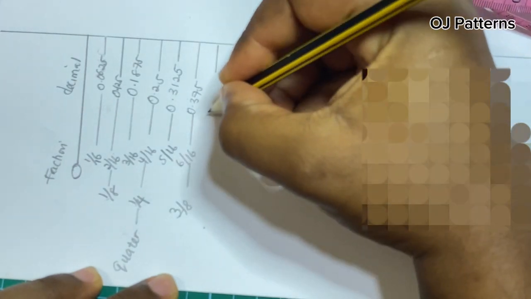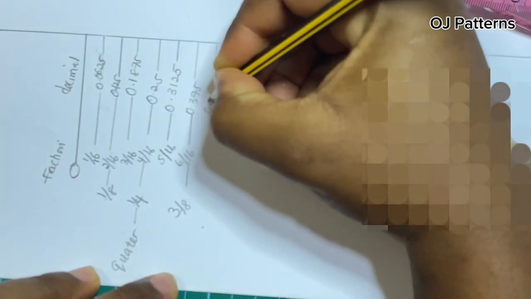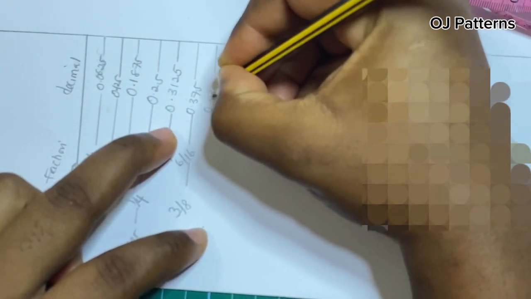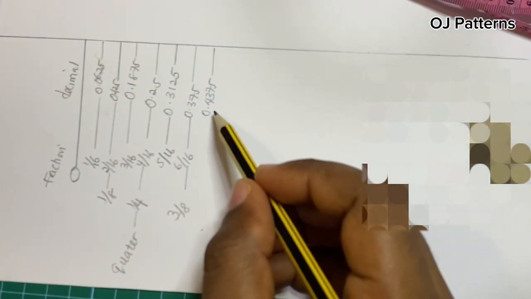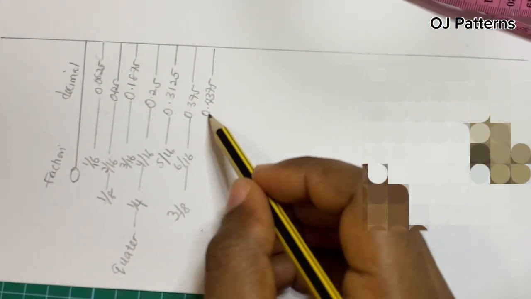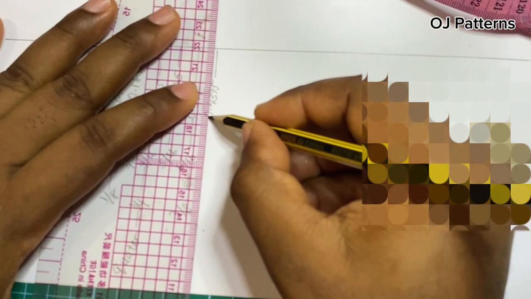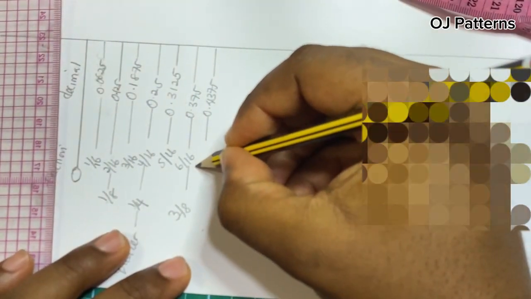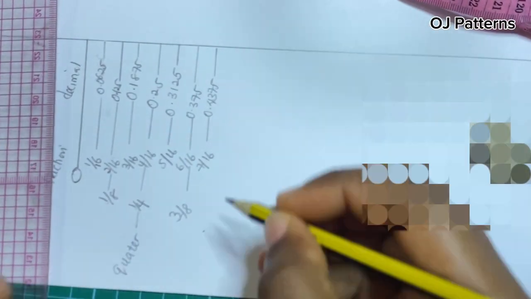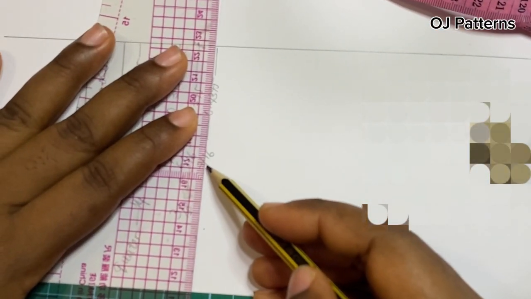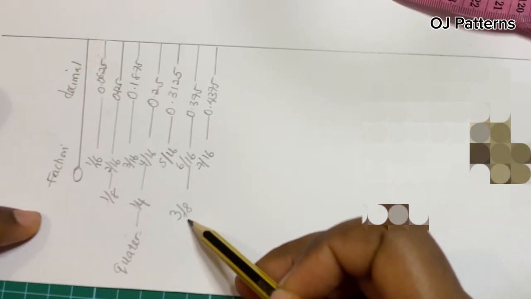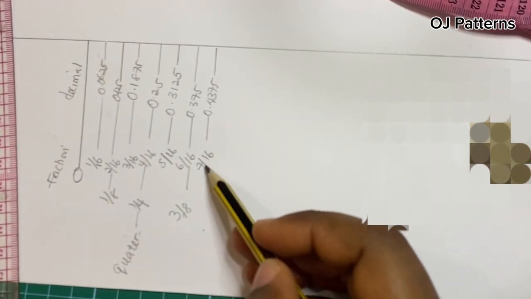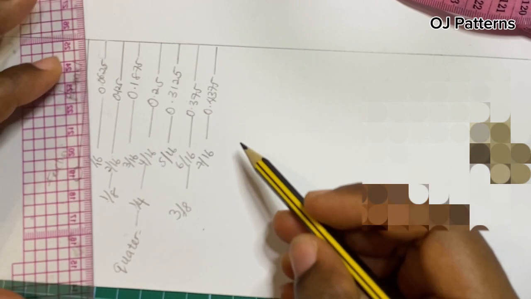which is 0.4375. Under decimal is 0.4375. Now under fraction, under 16, we have 7 over 16. It just keeps going that way. We have 7 over 16. Now we already have 3/8 under 1/8 measurement, so that means we'll miss this and go to the next.